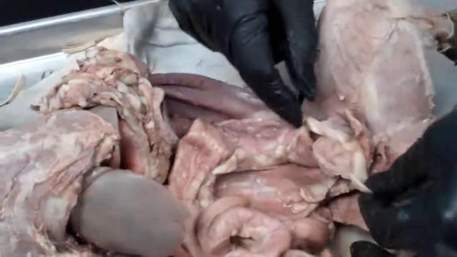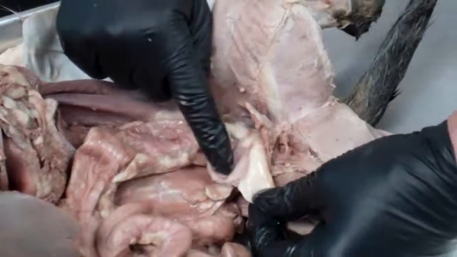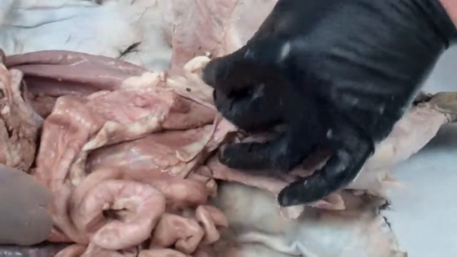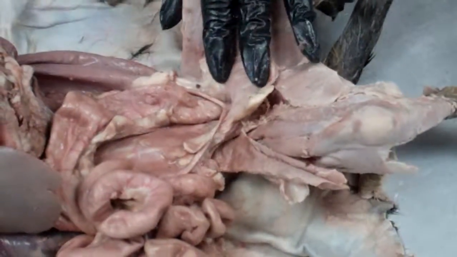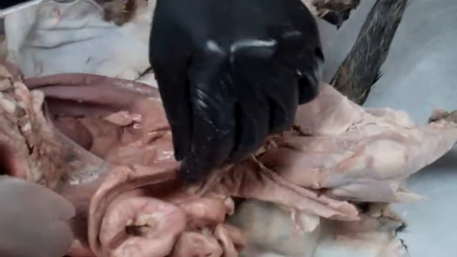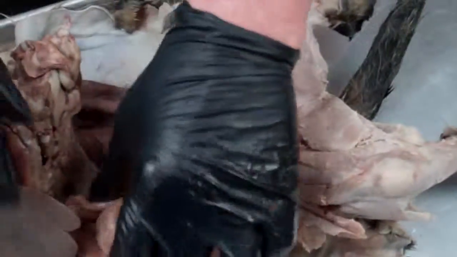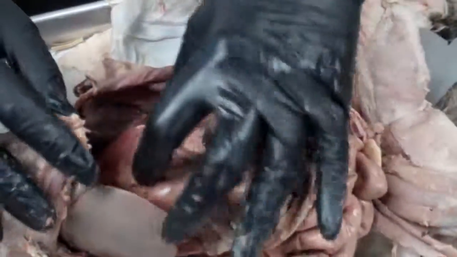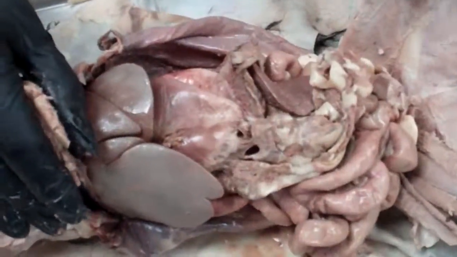Down here, this structure with the fat on it, this is the bladder. So this is the urinary bladder for the cat. I think that's pretty much the structures of the digestive system that are found in the abdomen.